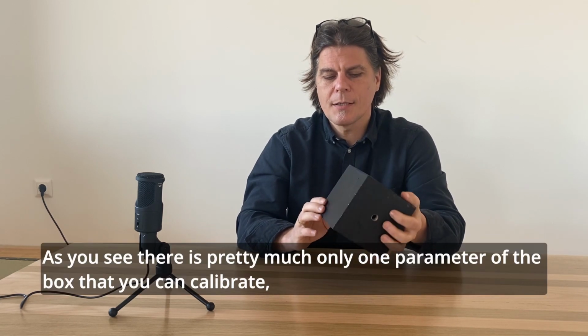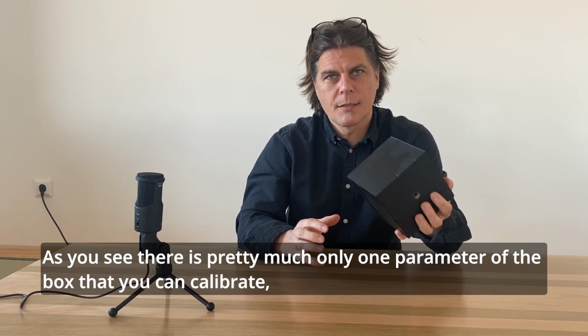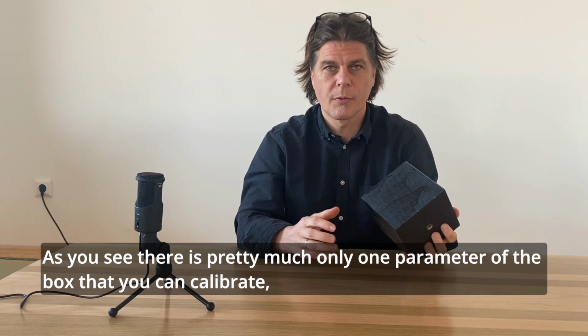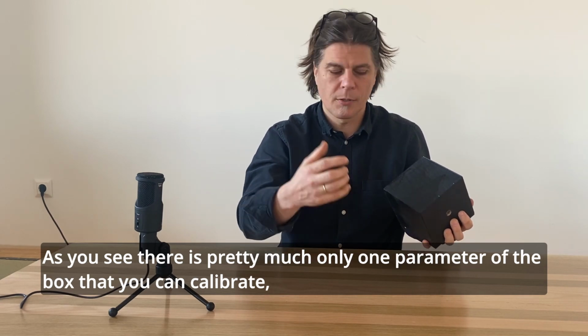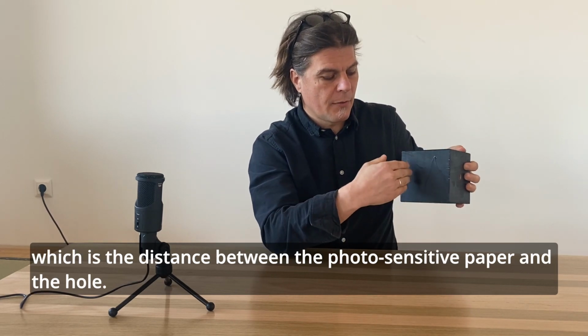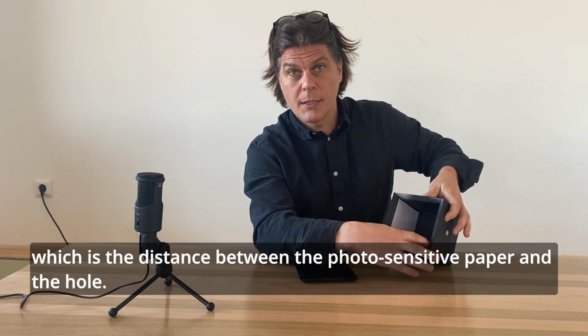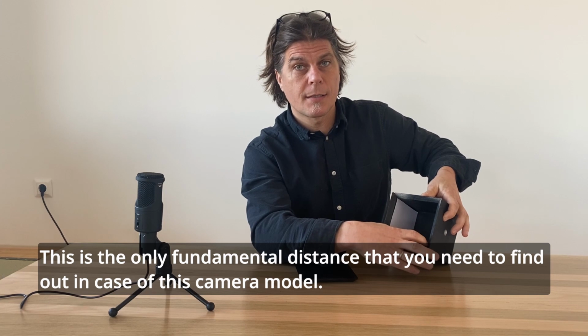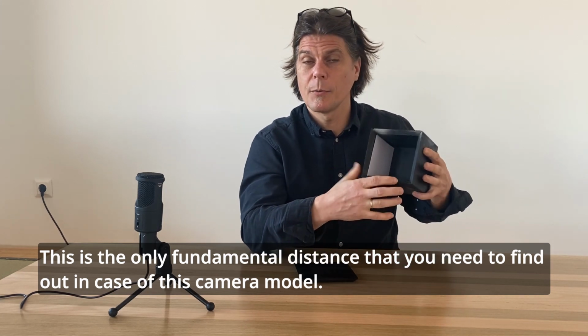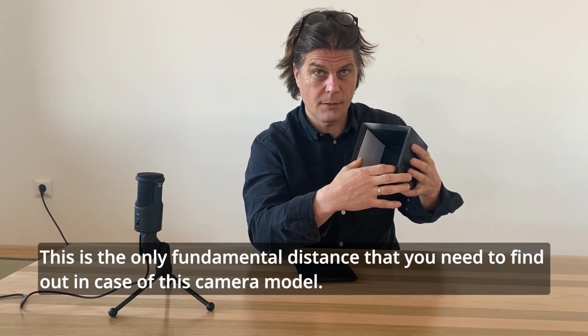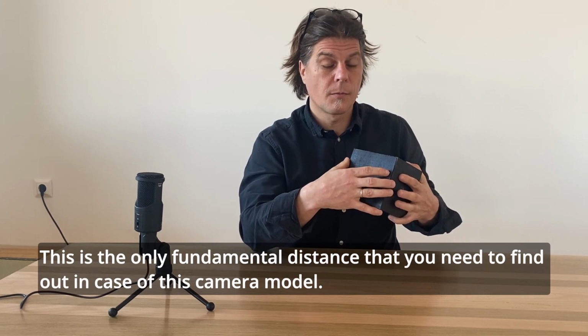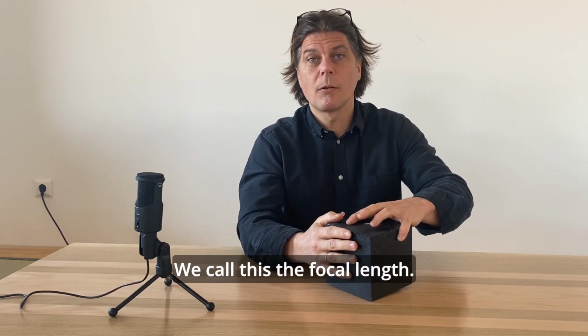And as you see, there is pretty much only one parameter in this box that you can actually calibrate, you can actually find out to be able to measure, which is the distance between the photosensitive paper and the hole. So this distance, this is the only fundamental distance that you need to find out in case of this camera model. This we call the focal length.